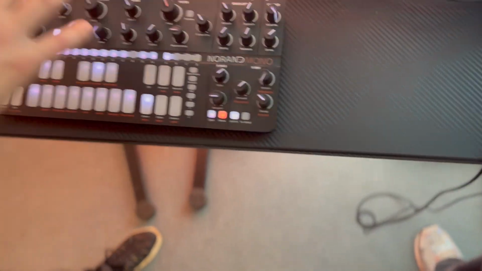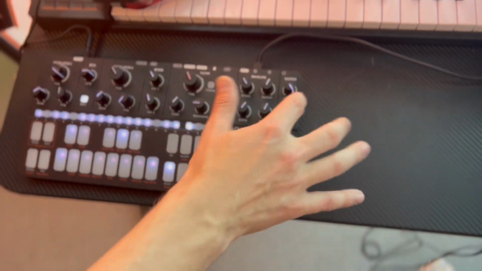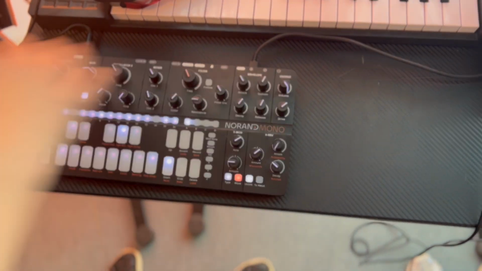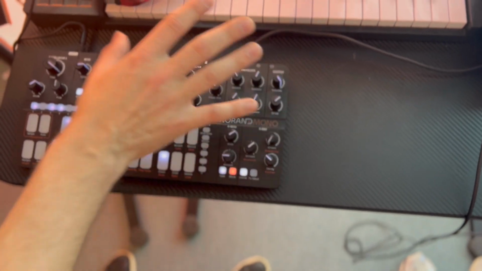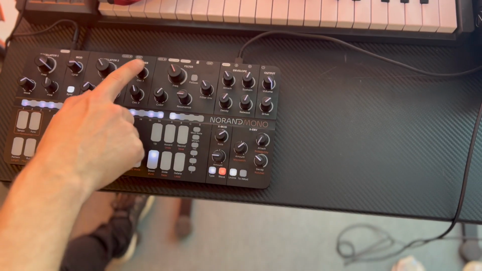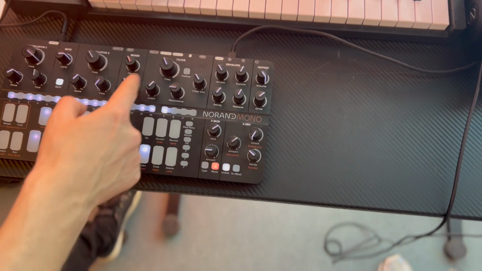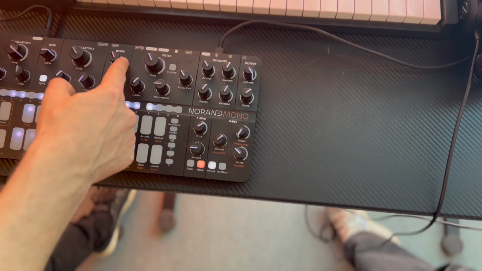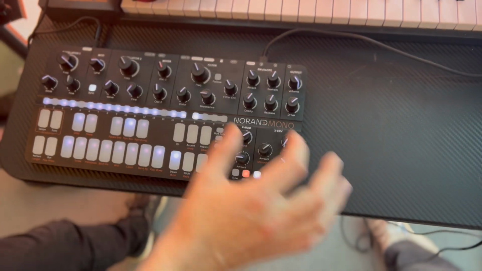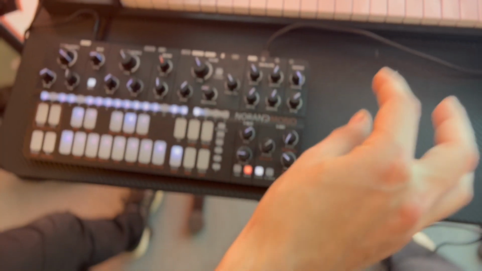So maybe I can start with the basics. You get two oscillators, one filter. All the synthesis parameters here are analog, the whole signal path. But what you get here is that each of the parameters, so you see when I touch it, becomes red here. And actually, when you select a parameter, each of these has its own modulator and envelope.